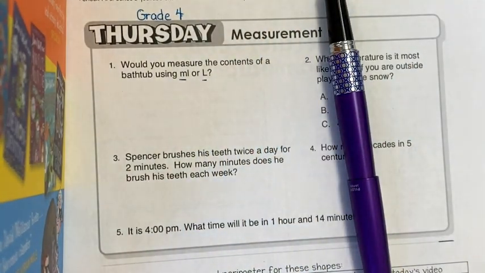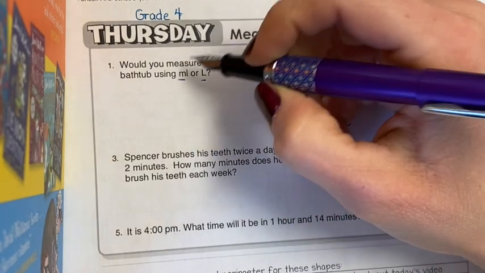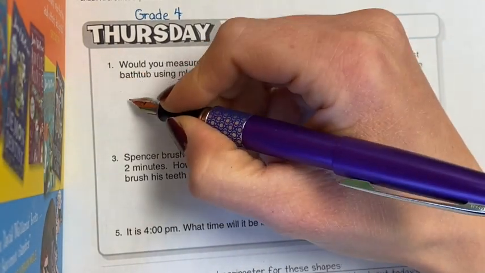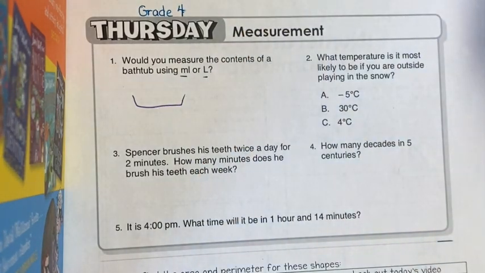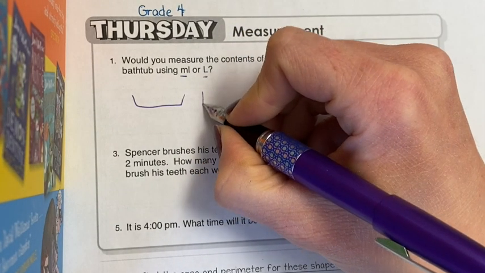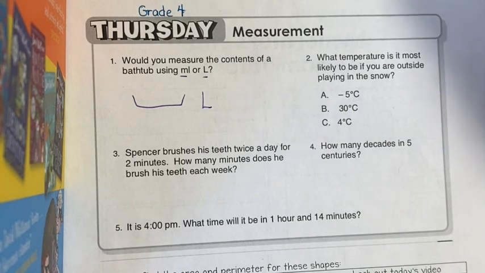Whereas a liter is a much bigger measure. A liter is what you would buy milk in. I do have liter jugs, but not with me at school. So if you're measuring the contents of a bathtub and you wanted to measure it in milliliters, that wouldn't make sense. You would want to measure in liters, L.